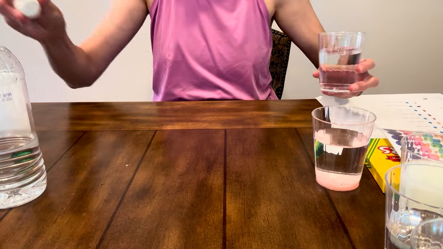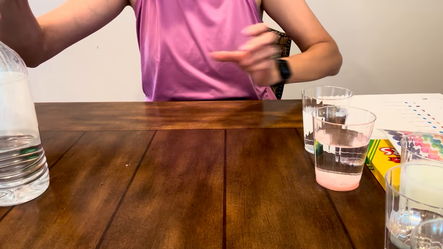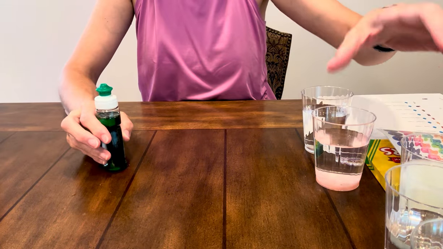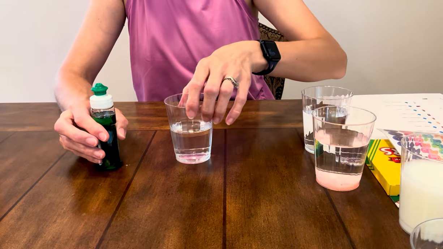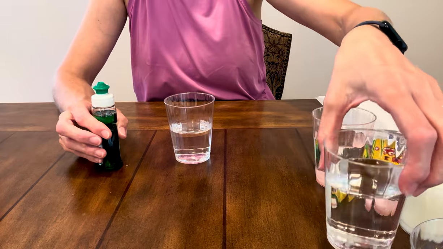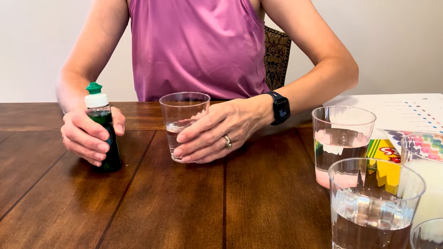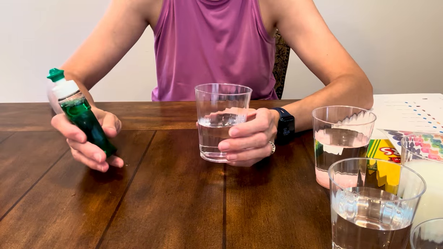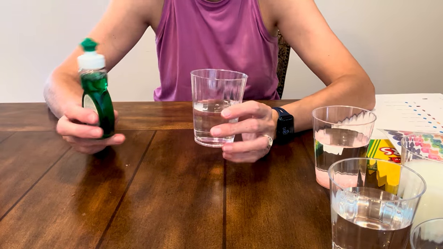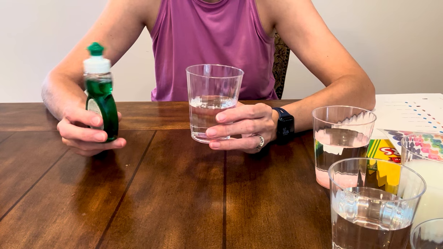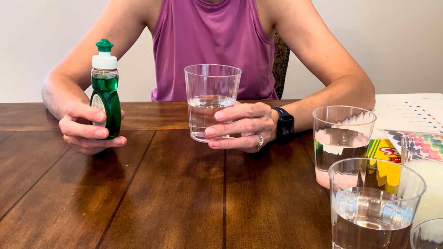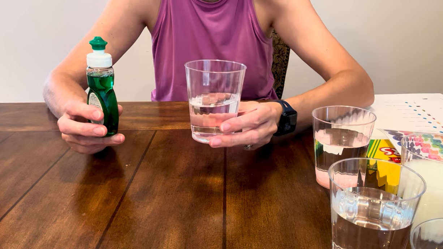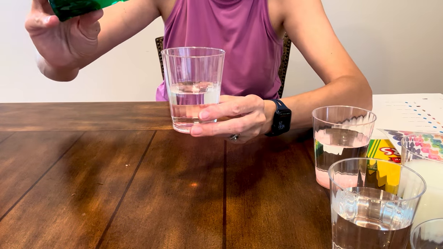Now, let's test the dish soap. Okay, Thomas, are you ready? Before Thomas pours it in, what's your prediction? Will it mix like the vinegar or do something different? Okay, some say it stays apart, while some say it will mix. So let's see who is right.